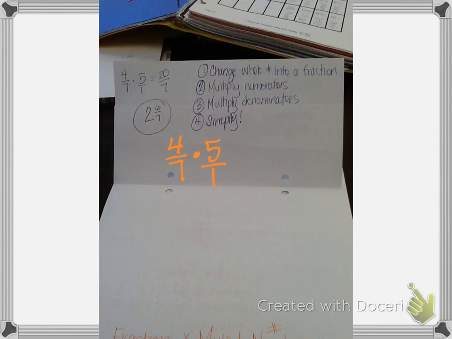We then multiply the numerators. 4 times 5 is 20. 7 times 1 is 7 when I multiply my denominators. And then I need to simplify it. 7 goes into 20 2 times. 7 times 2 is 14. So I have 6 left over out of 7.